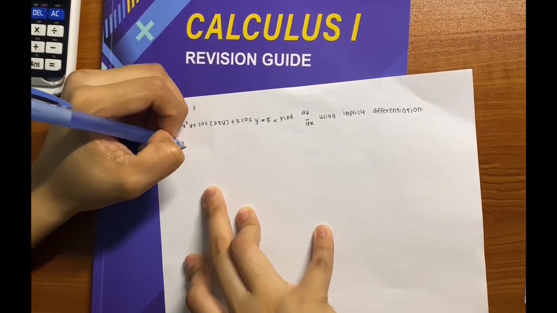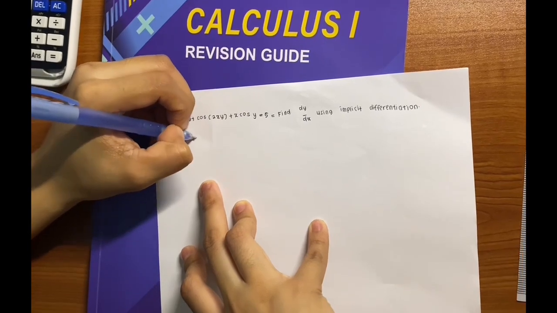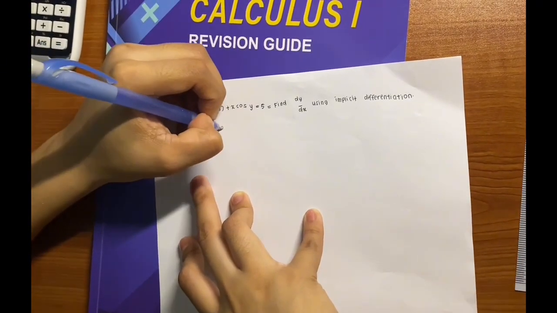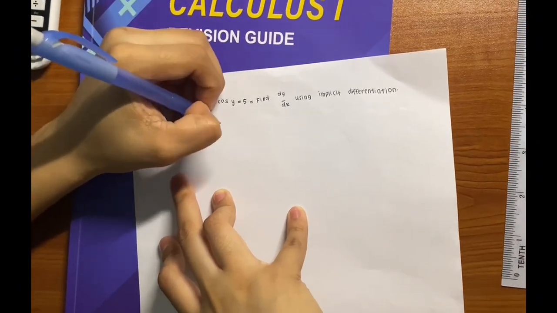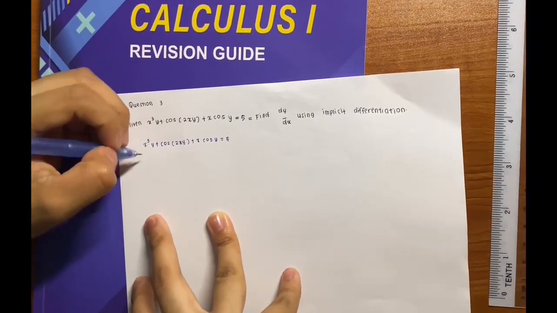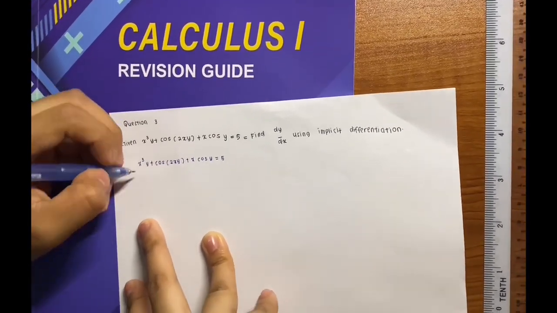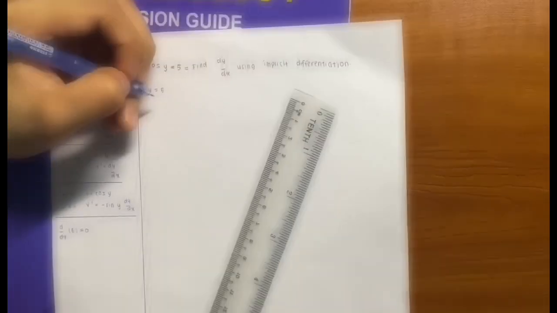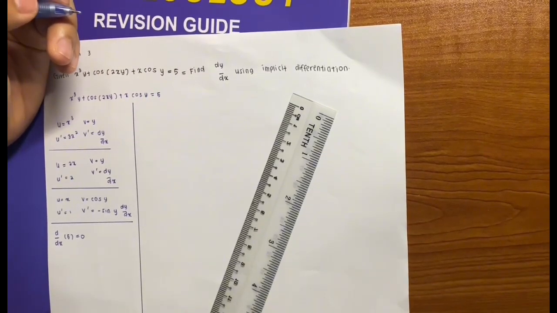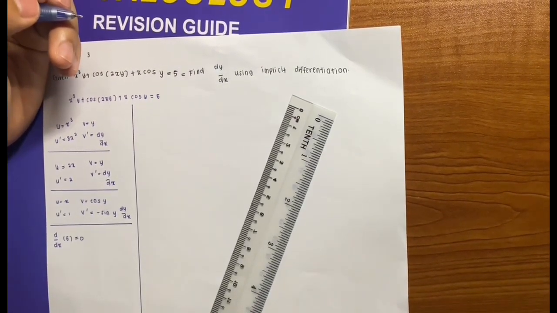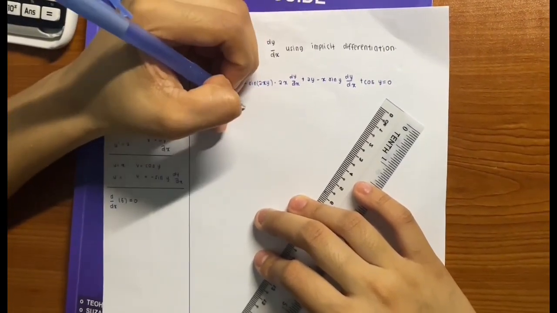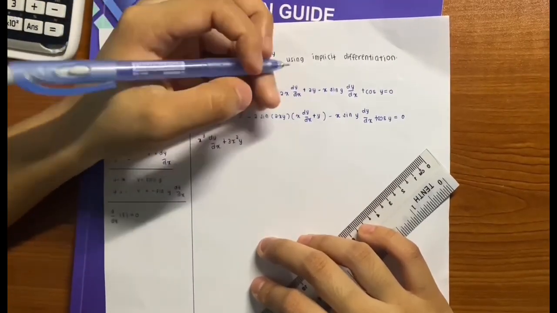First, we rewrite the equation. Then we differentiate. Then we rewrite the equation again using the rule, which is u times v prime plus v times u prime. For this, we have to factorize. Then we expand this.